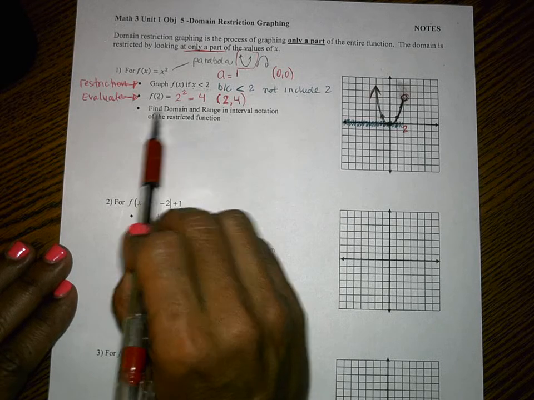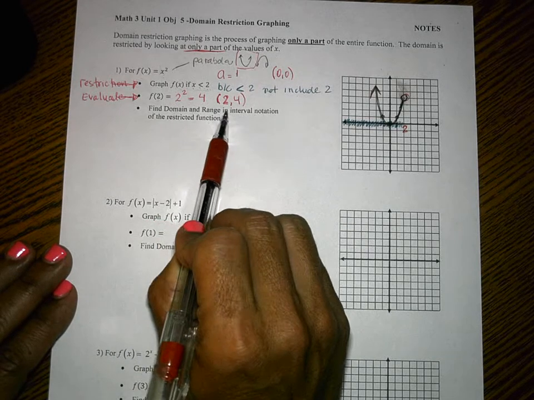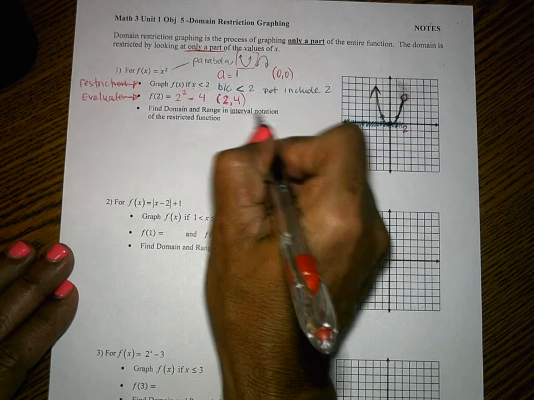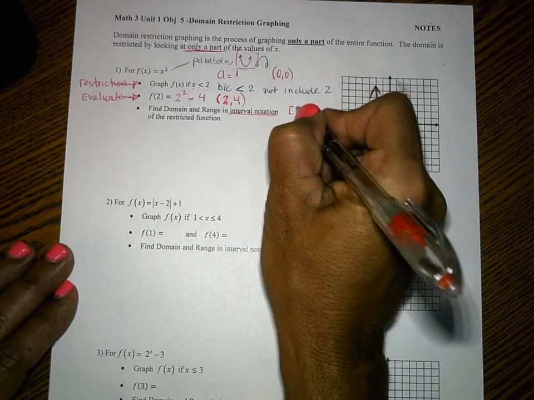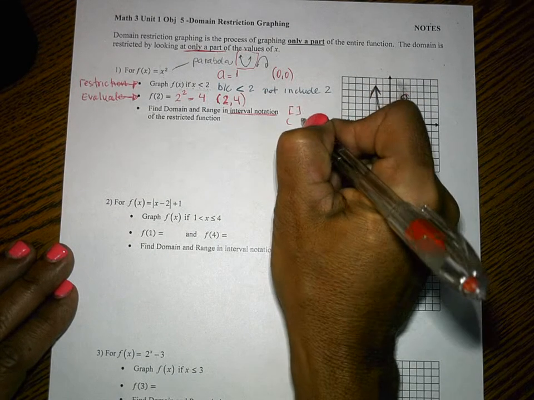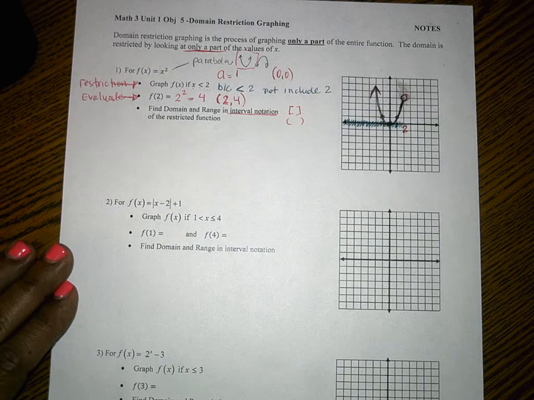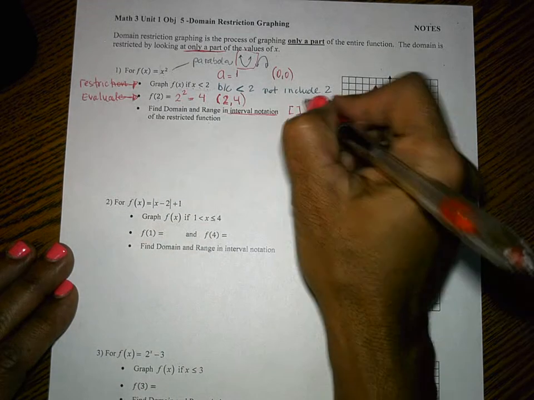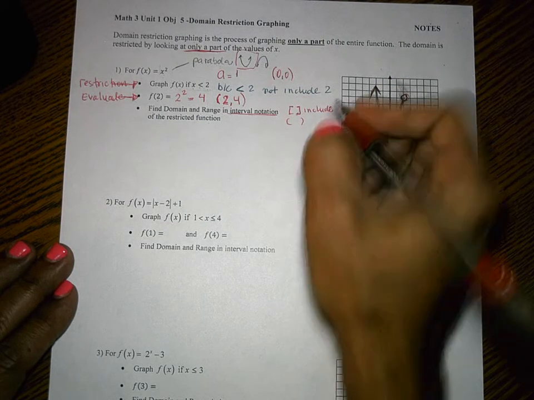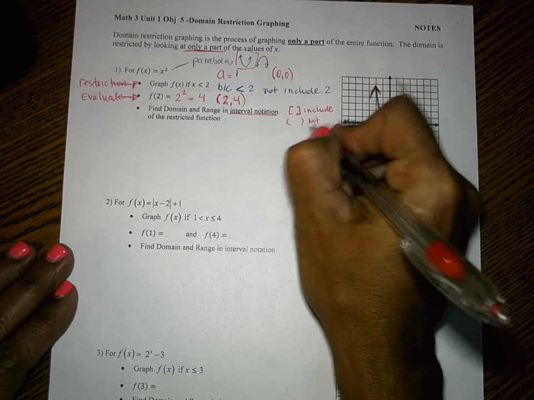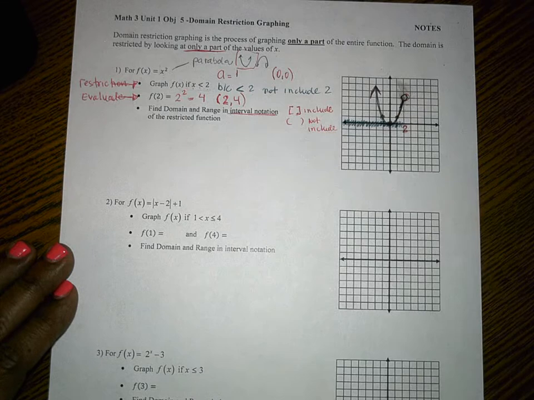So find the domain and range in interval notation. Remember interval notation, if you have to go back and remember. In interval notation, we use brackets or parentheses. It depends if we want to include it or not include it. So I'm going to write: brackets mean include, and parentheses mean not include. If I want to show something's not included, I use parentheses. If I want to show something's included, I use brackets.